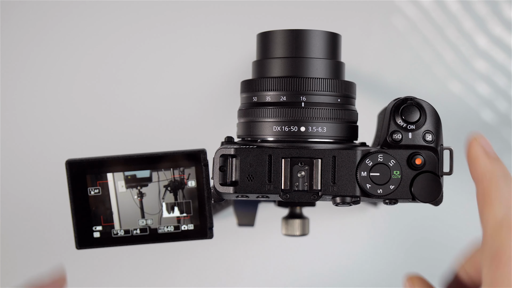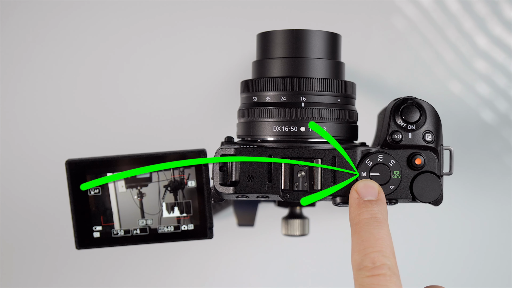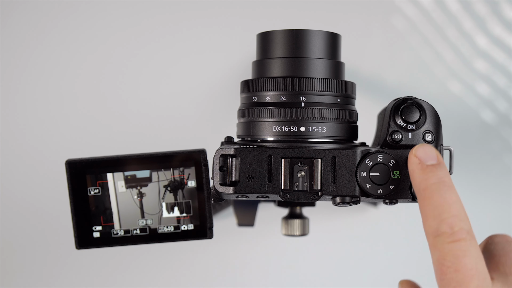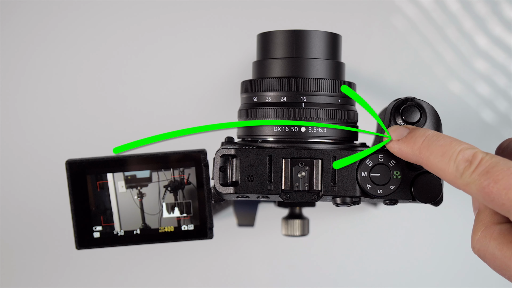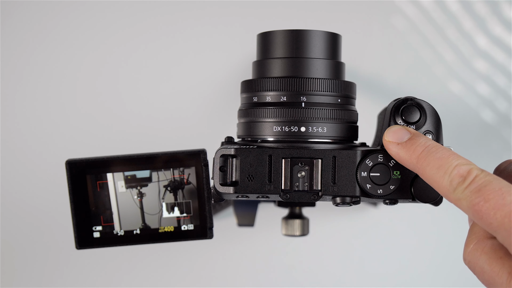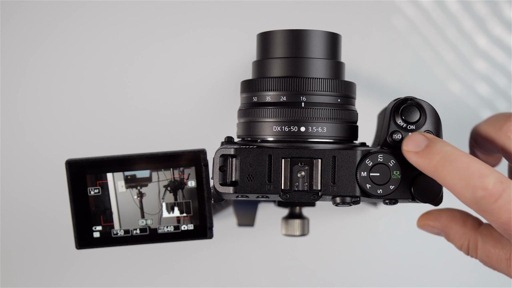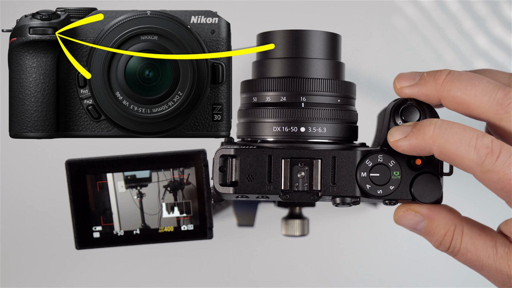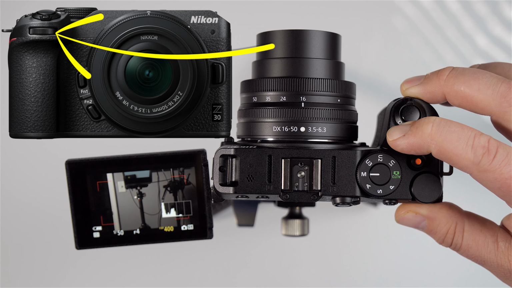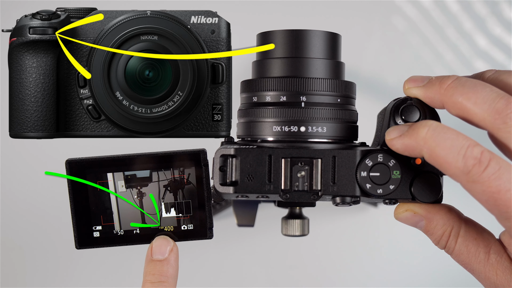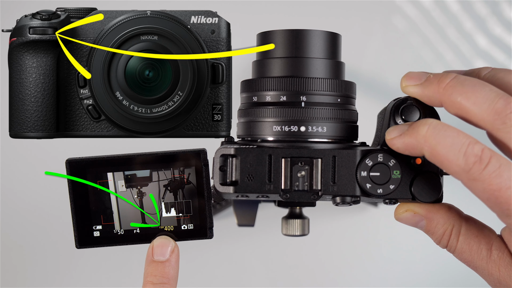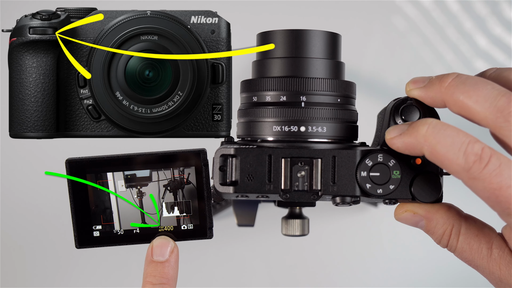I just wanted to show you really quick, like I said, I'm in manual mode here. Normally you just press this ISO button to change it. But to get to auto ISO, if it's set to manual, you have to hold this button down and then turn the dial on the front here. Look at the ISO here. See how it's changing from solid to auto? Watch. See the little auto pop up there?